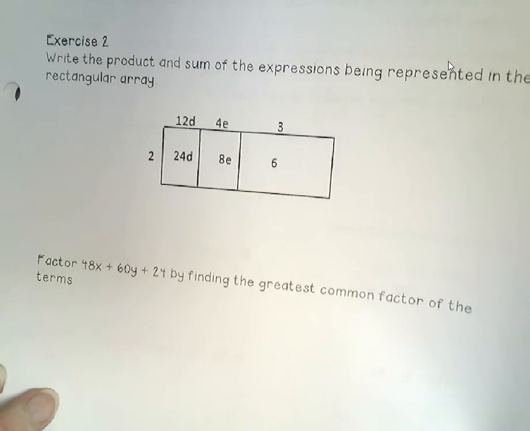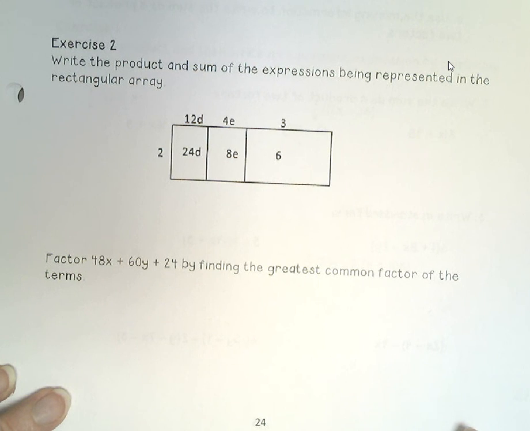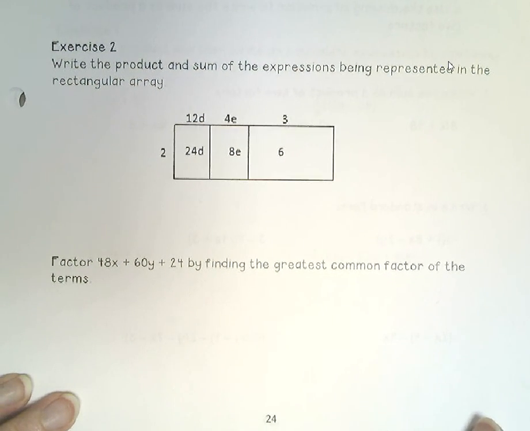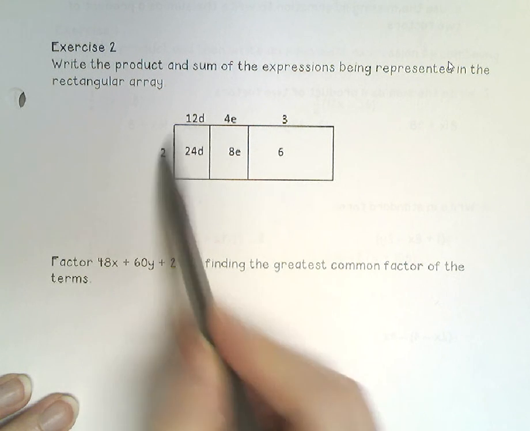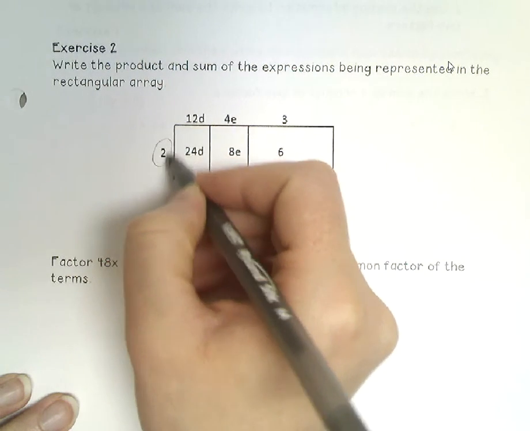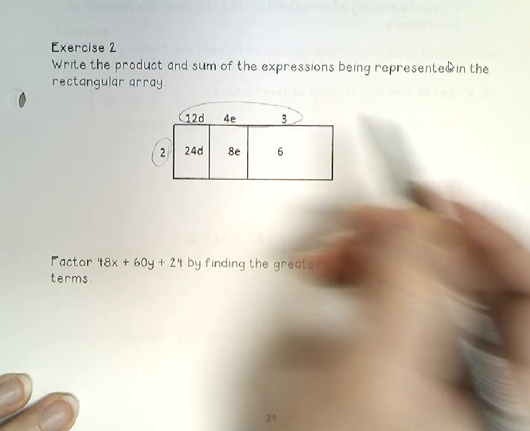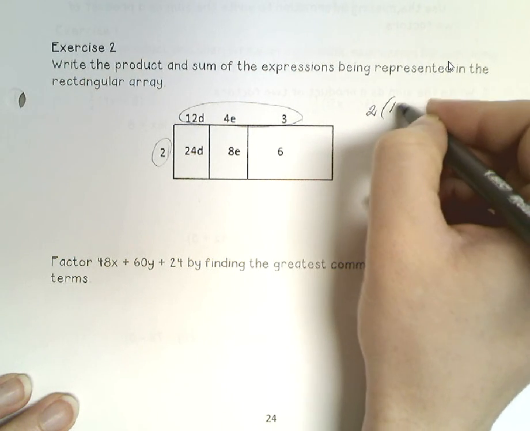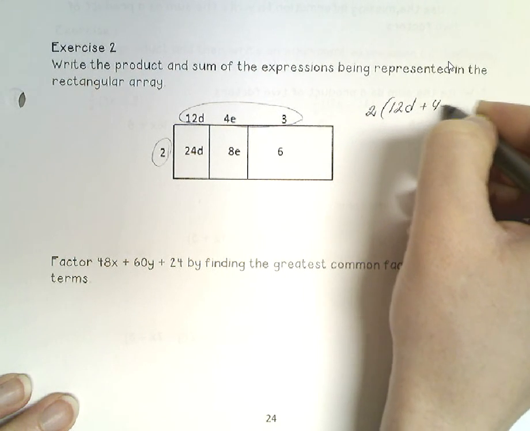Okay, write the product and sum in the expressions being represented in the rectangular array. So this is like what my 4th grader is learning, what a first grader is learning, number bonds and how addition and subtraction sentences relate to it. This is the same thing, but using factoring and distributive property. We need to write two expressions that will represent this rectangular array. So first expression that I can see is this one right here. I see two groups of 12D plus 4E plus 3.